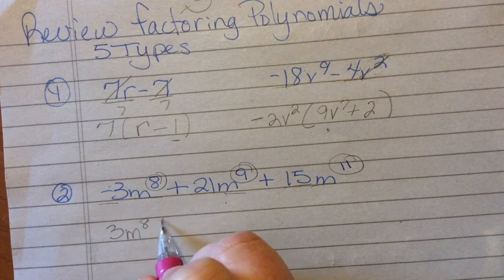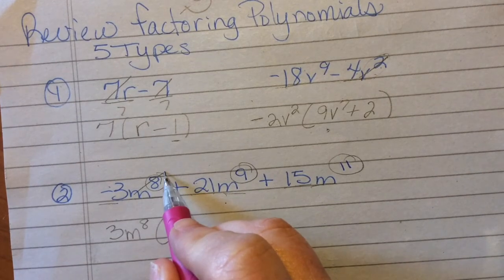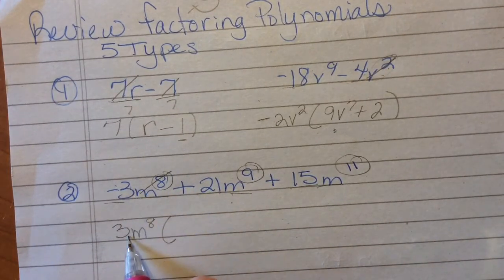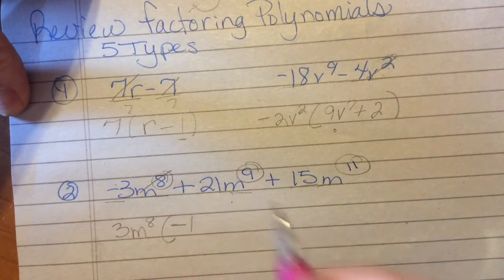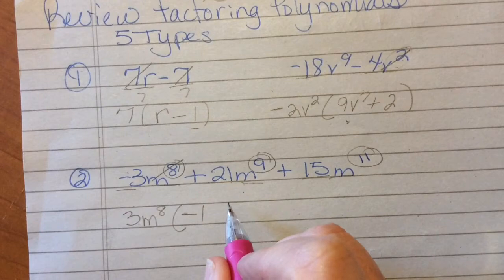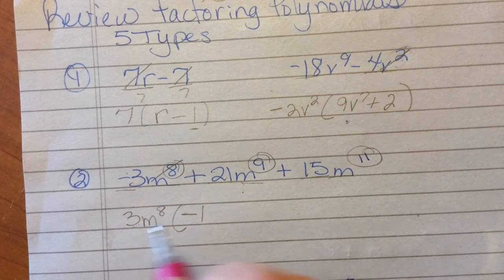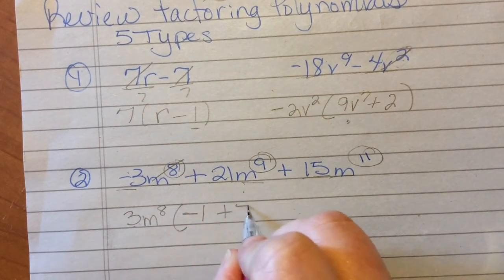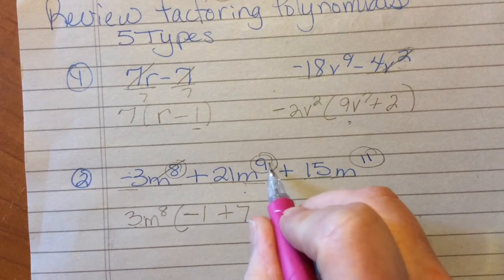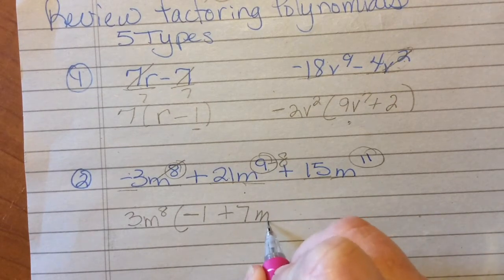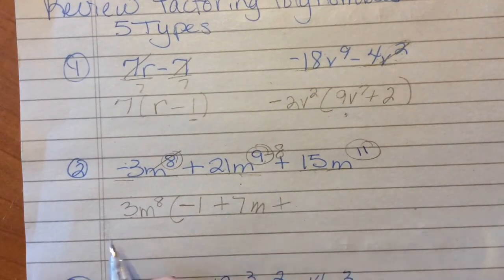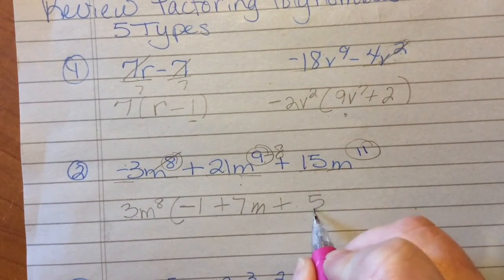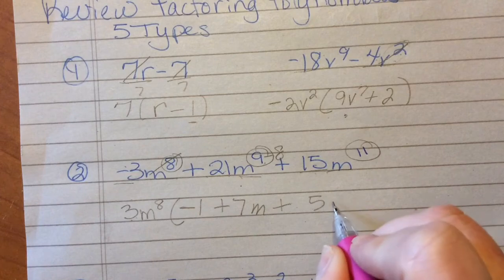Okay, so now going through each, these are going to be gone. I have a negative 3 divided by a positive 3, so it's going to be a negative 1. Those 8s are gone, so I'm not going to write them down. So then 21 divided by 3 is a plus 7. And I'm going to take 8 away from here, so I'm left with just an M. Now I'm going to go over here to the 15 divided by 3, so it's 5. Then 11 minus 8 is 3, right?